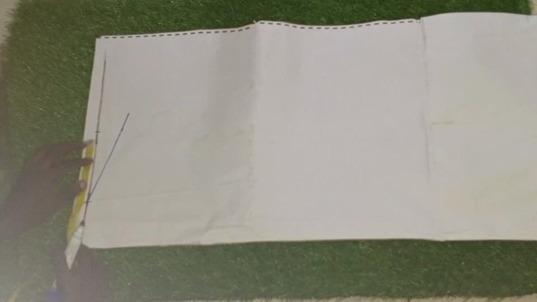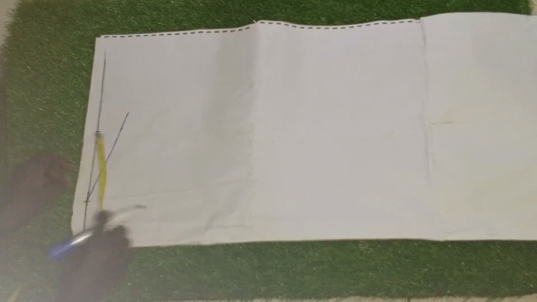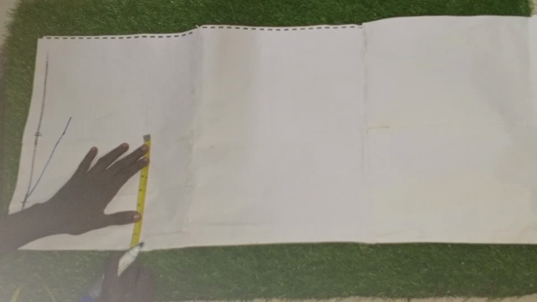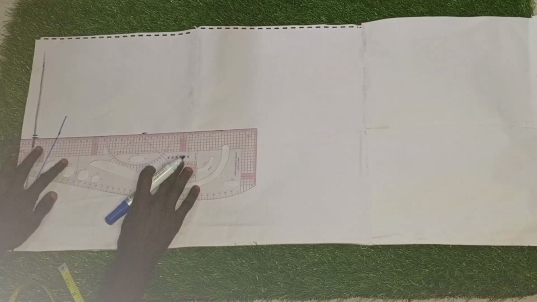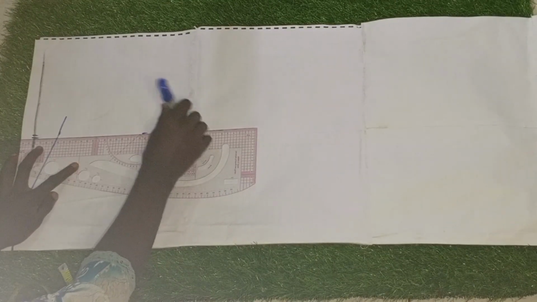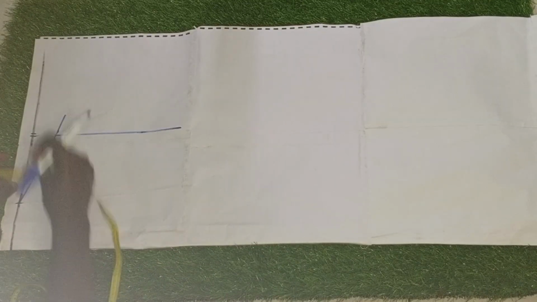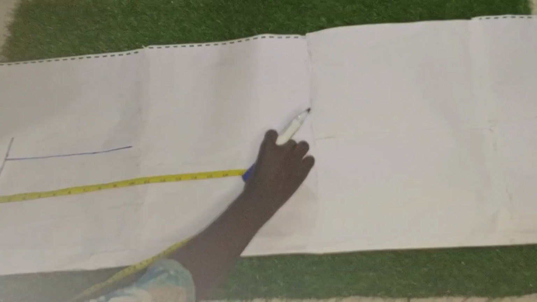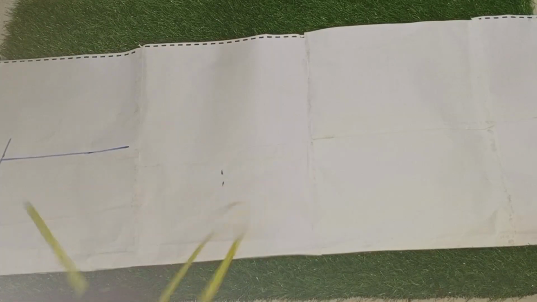Now I will measure the back so that I can get the armhole. Use your own measurement or your client's measurement to do all this. Then I will draw that line where I can get my armhole. Alright, there are still some other lines I need to measure. The next line I will do is my waist or half length. That is my shoulder to waist.